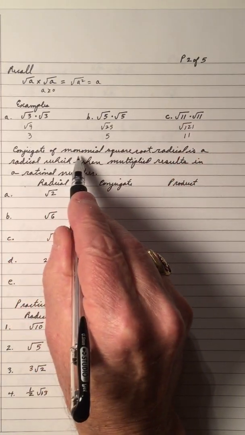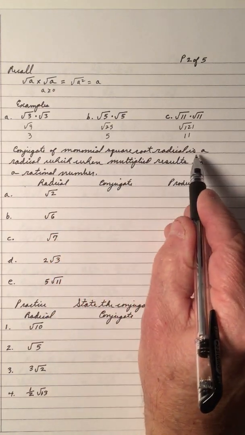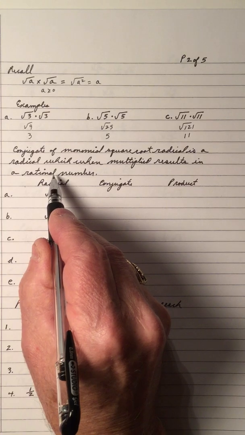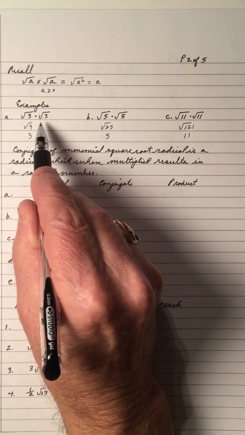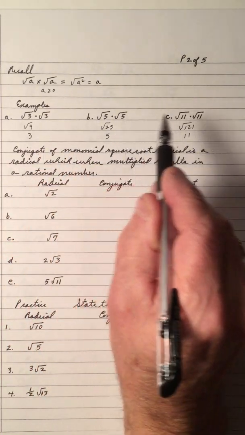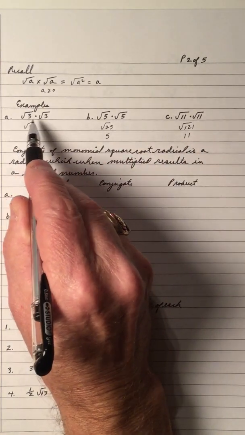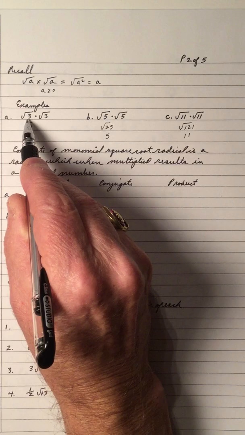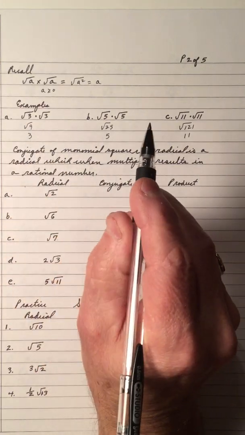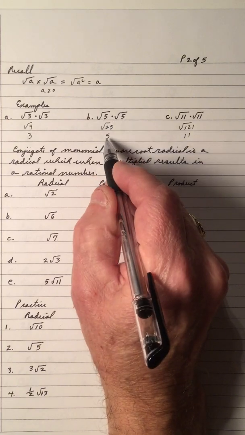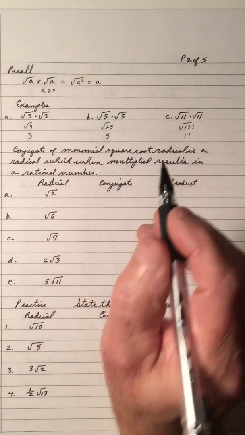The conjugate of a monomial square root radical is a radical which, when multiplied, results in a rational number. So notice root 3 is irrational, root 5 is irrational, root 11 is irrational. Well, when we multiply root 3 by root 3, we get a rational number of 3. Root 5 is irrational, root 5 times root 5 is a rational number of 5, etc.